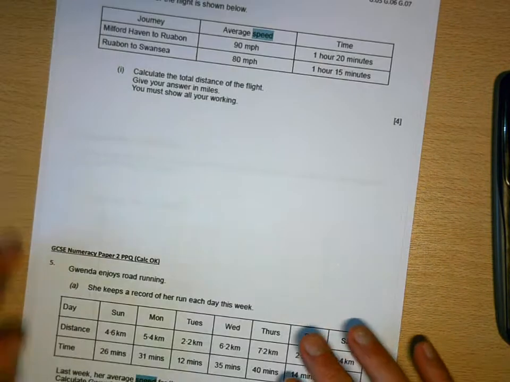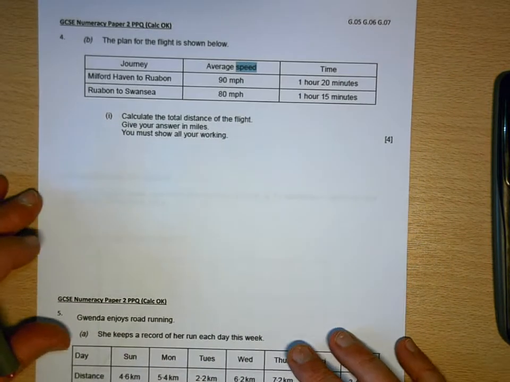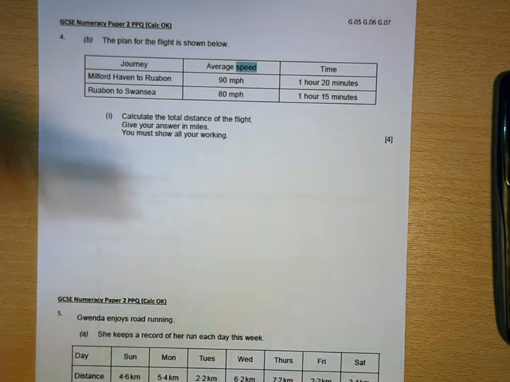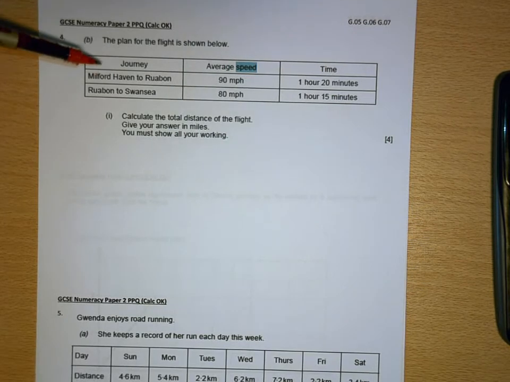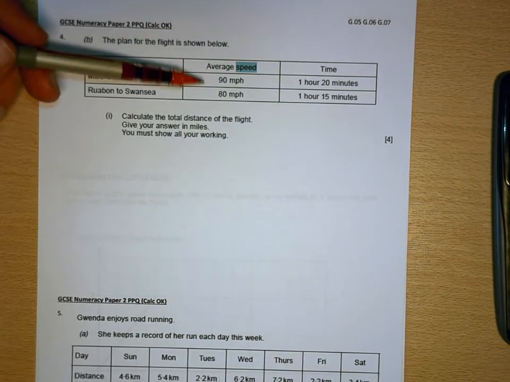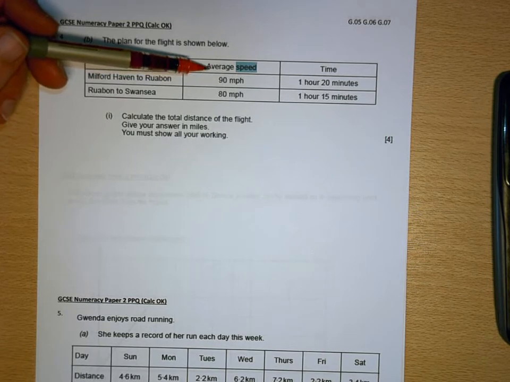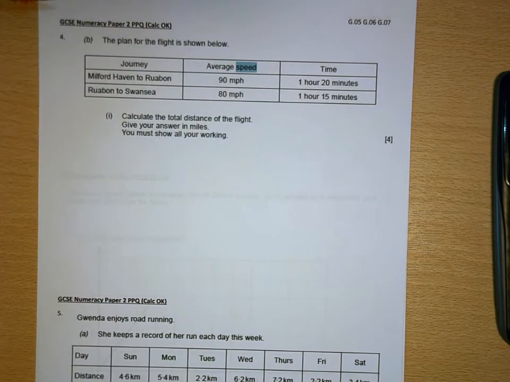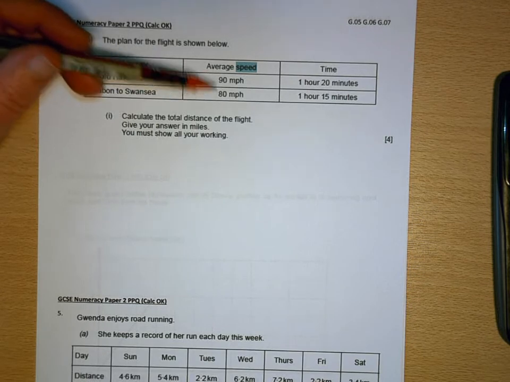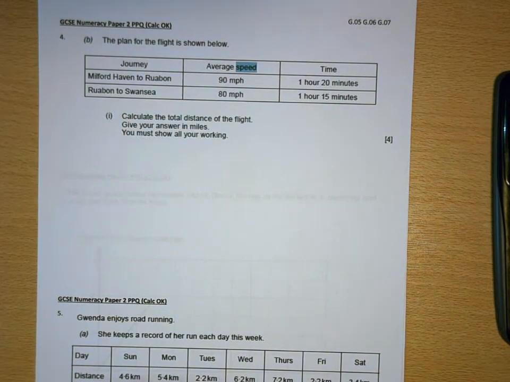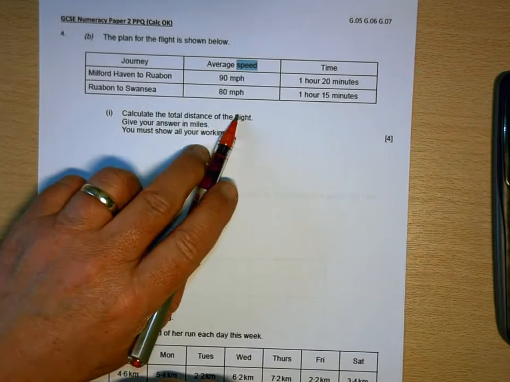Okay, another paper 2. The plan for the flight is shown below. So this has been snipped off another question that is to do with a flight. The flight's going from Milford Haven to Rwabon with an average speed of 90 miles an hour, which is going to take 1 hour 20 minutes. And Rwabon to Swansea, which is an average speed of 80 miles an hour, and it's going to take 1 hour 15 minutes. Calculate the total distance of the flight.